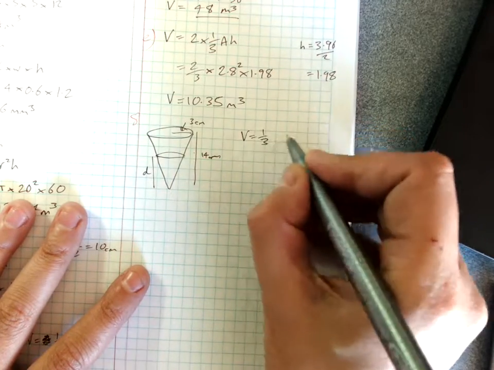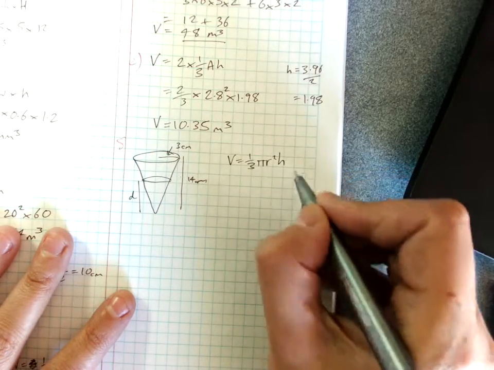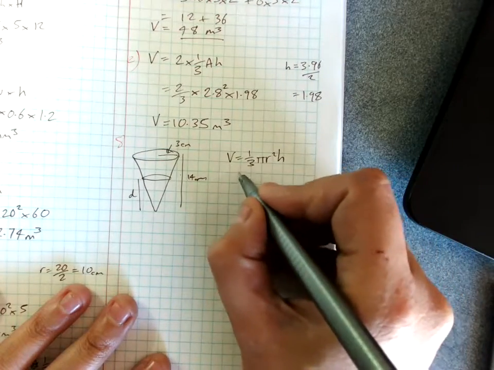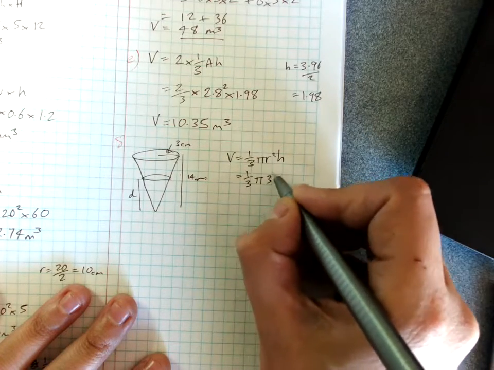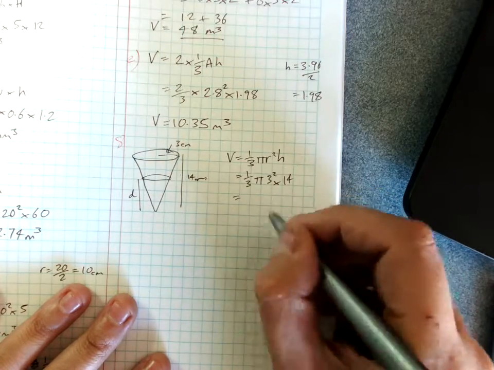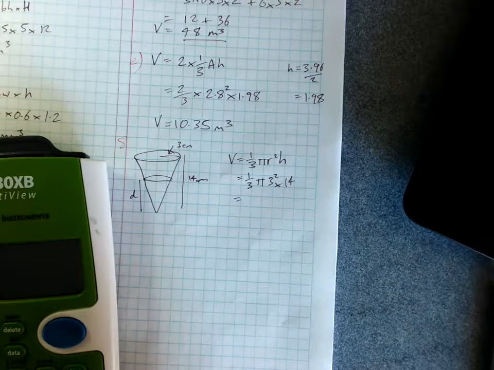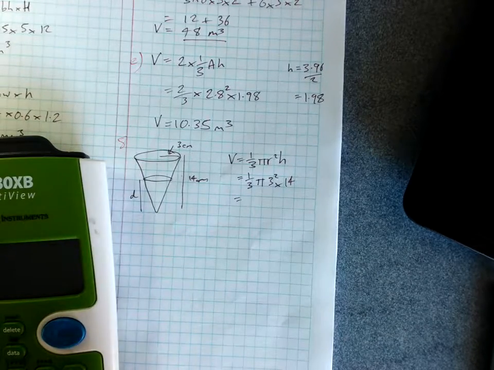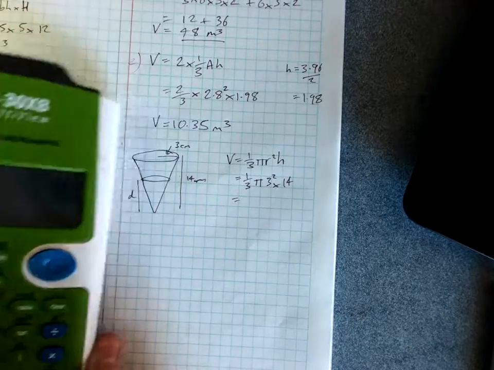Volume is 1/3 by r squared height. Oops.